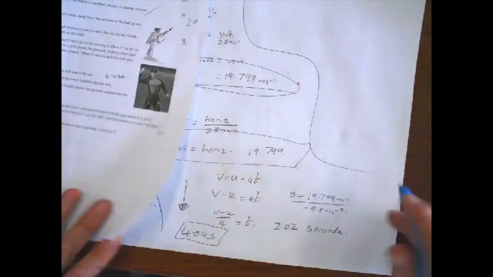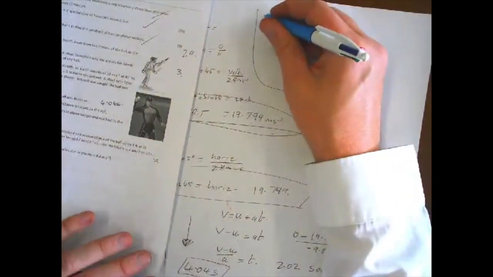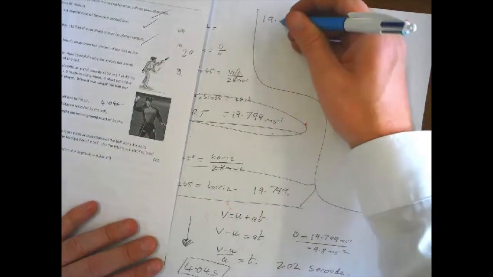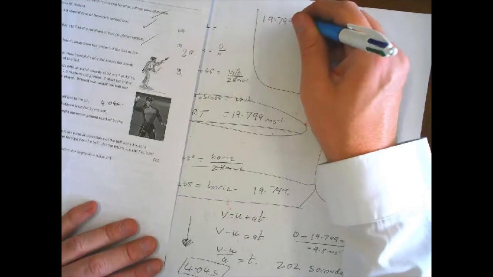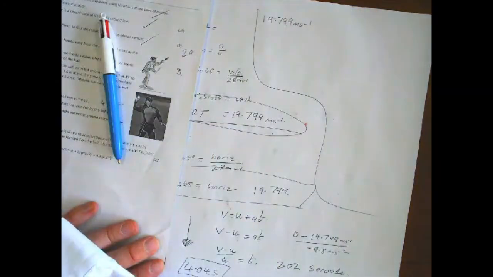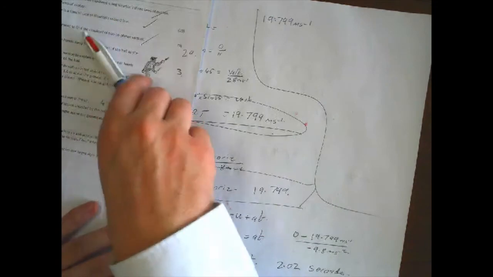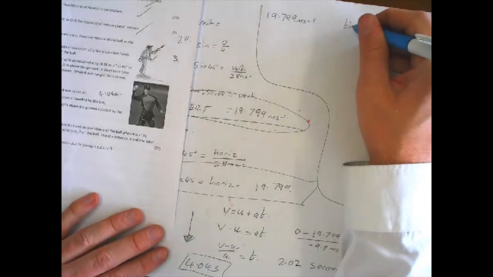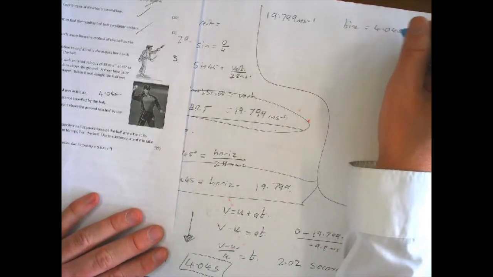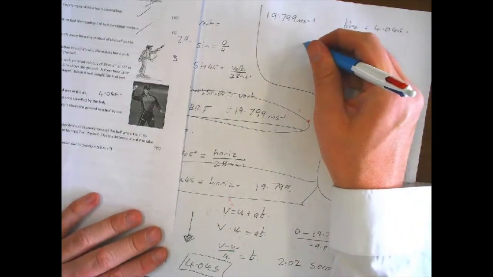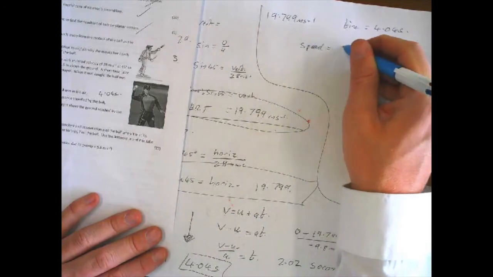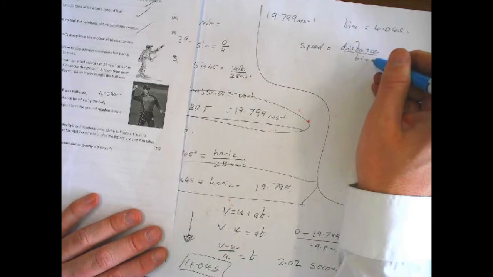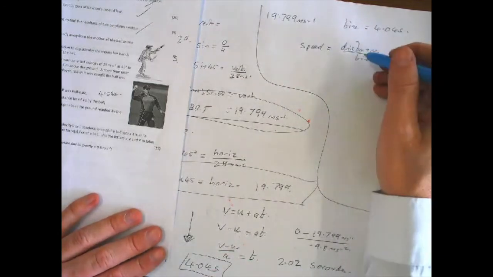4.04 seconds. The horizontal distance traveled by the ball. The good news is this is going to be a lot easier. We know that the horizontal velocity is 19.799 meters per second. So we know its velocity and we know the time. This time, let's go much more simple: speed is equal to distance over time, or velocity is equal to displacement over time. Doesn't matter too much for this one.